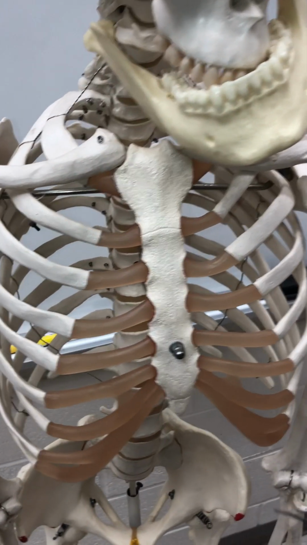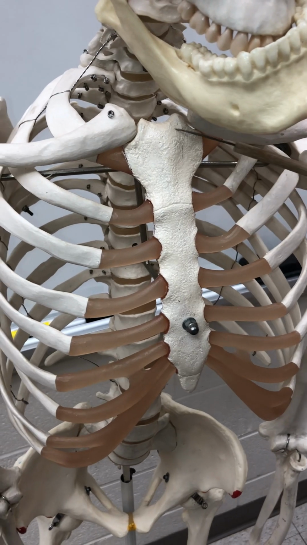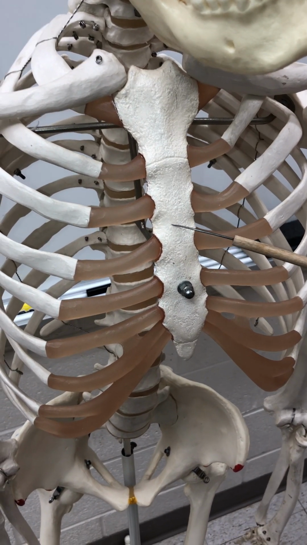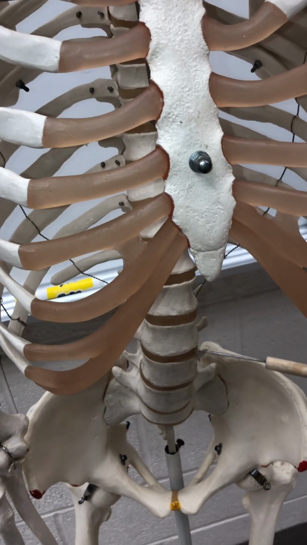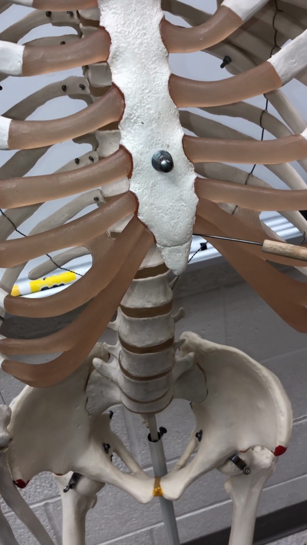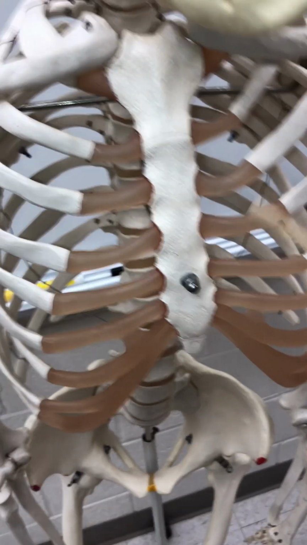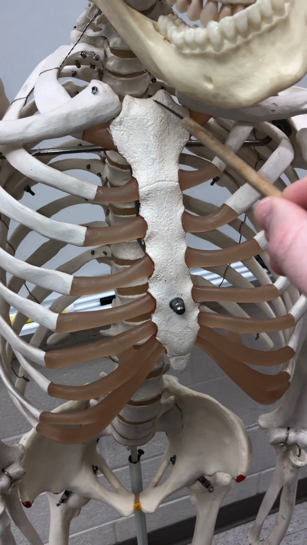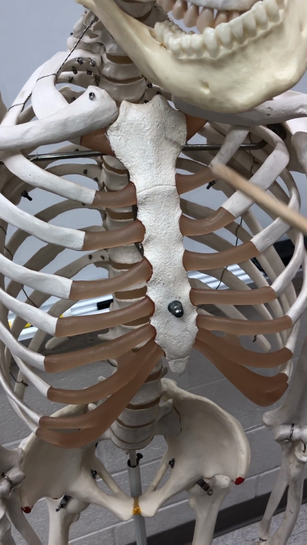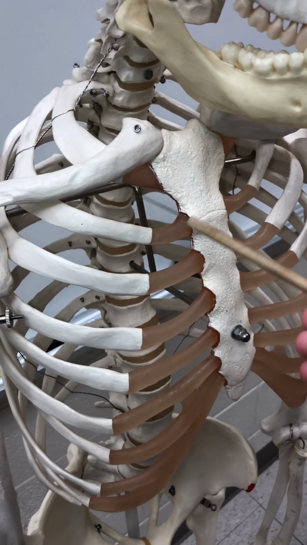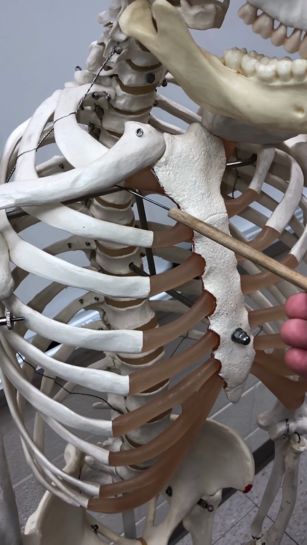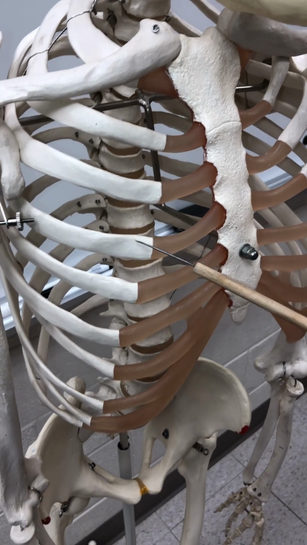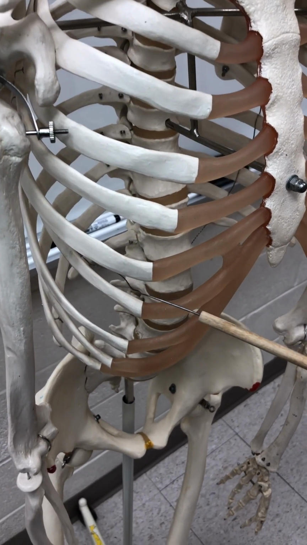And so our sternum has a few bones that make it up. We've got the manubrium, the body, and then this small point down here is another xiphoid process. On this manubrium here, you can see the jugular notch forming right there. And then we can run down and we can look at all of our ribs. We've got rib 1, 2, 3, 4, 5, 6, and 7.